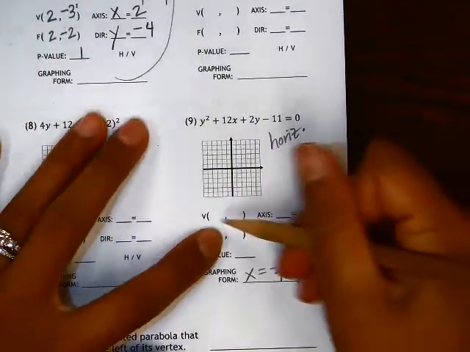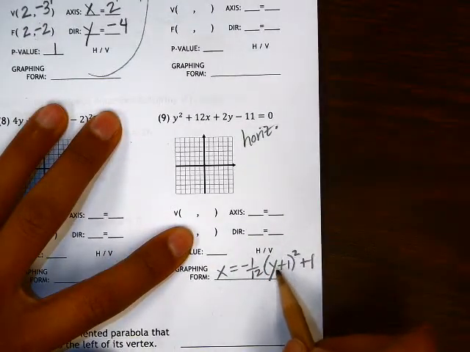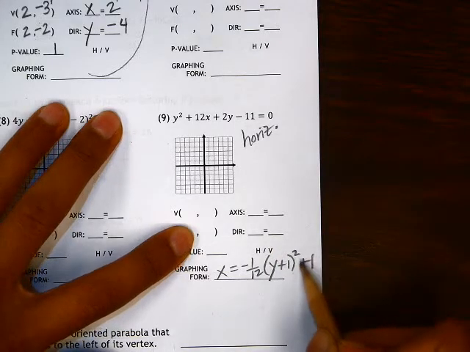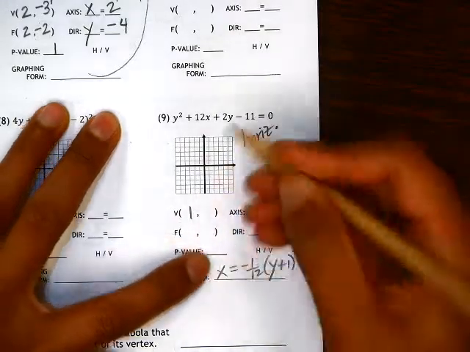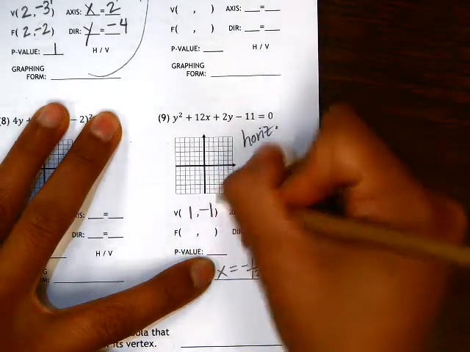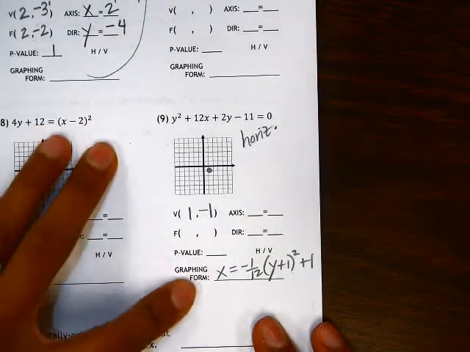All right, so our vertex. Be careful when you're finding the vertex because now we have y minus k over here and our h value here. So h is positive 1. This is y minus k, so k is negative 1. So I'm going to go ahead and plot my vertex right there at 1, negative 1.